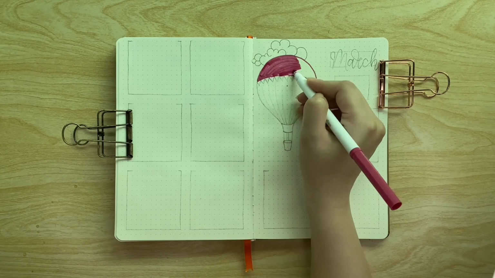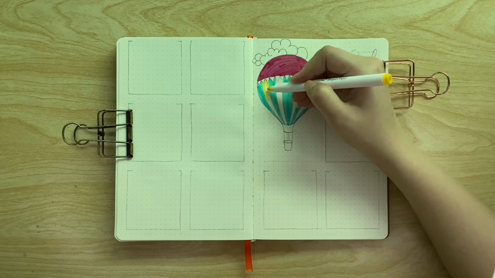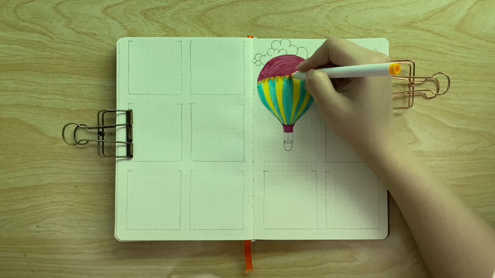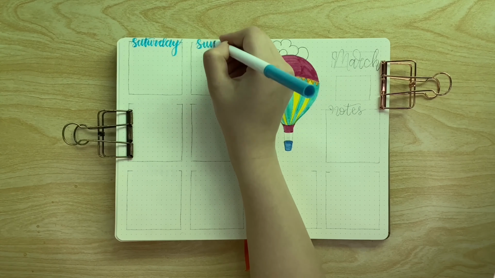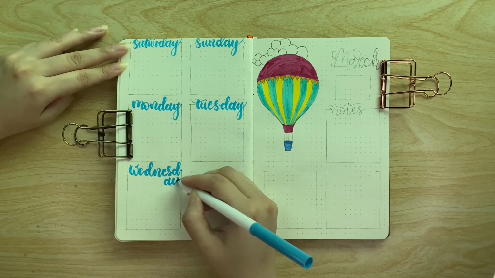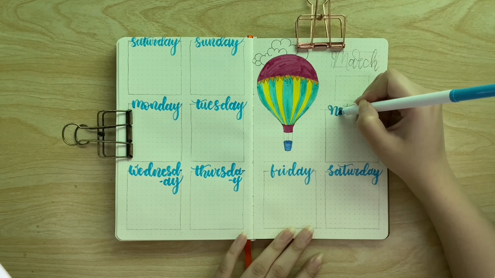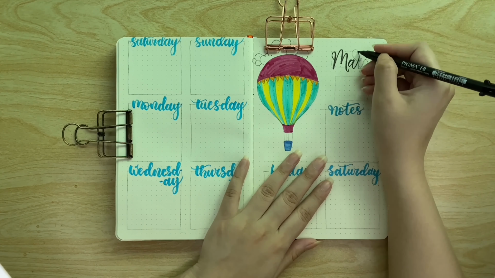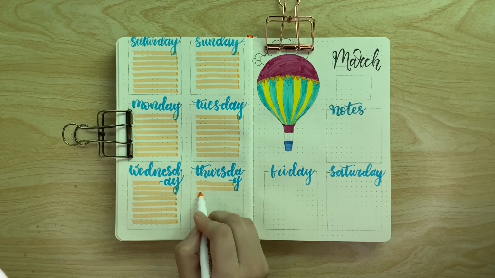Further ahead, I have just started my third weekly spread for March 2024. This time I doodled a classic tourism hot air balloon with bright orange flags and a giant magenta dome on it. I used the same manganese blue to hand letter name of days on each box, and thankfully this time I did it right, without any mistakes.